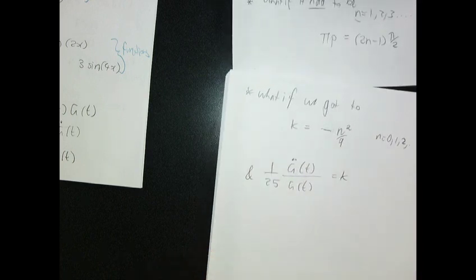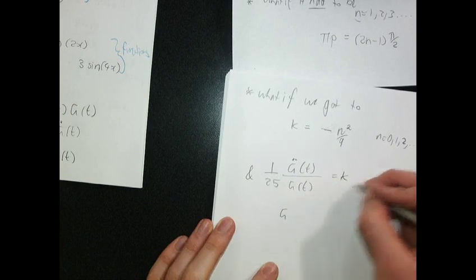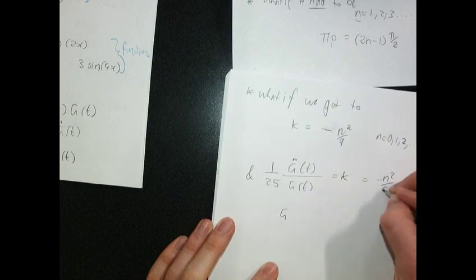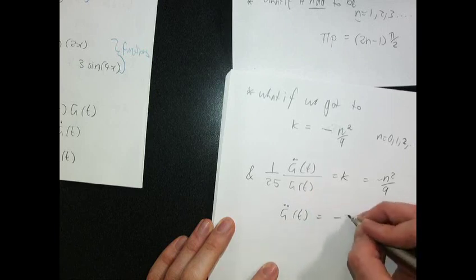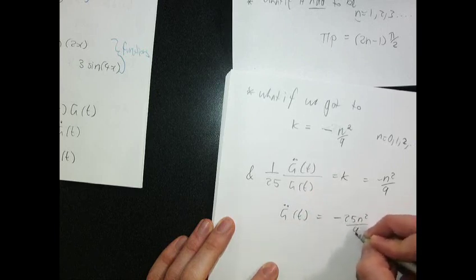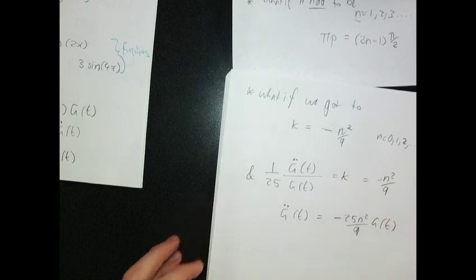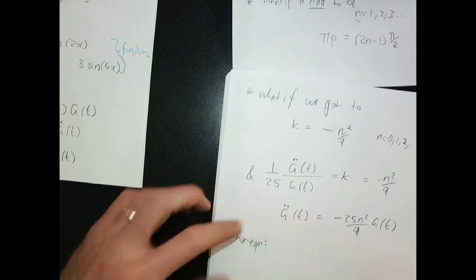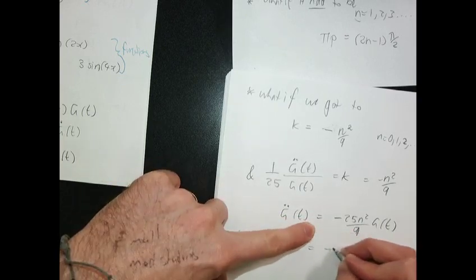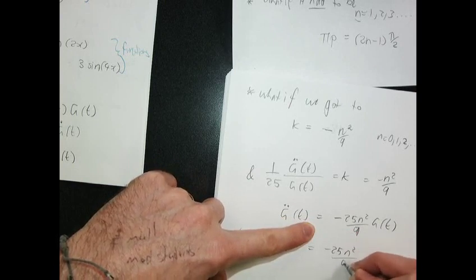Then when I did all my rearranging, I would get to that, and I'd be able to do my characteristic equation. So lambda squared equals minus 25n squared on 9. And here's the problem.